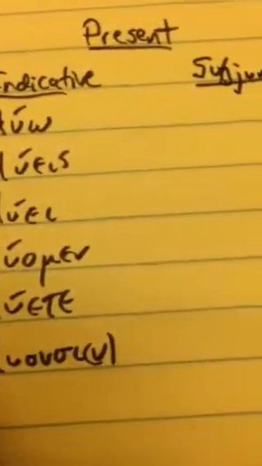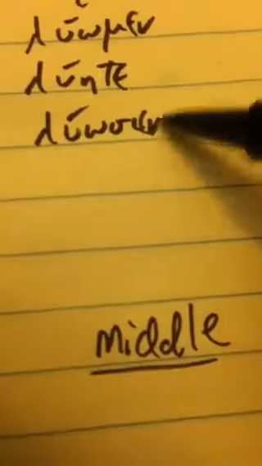Now we simply take those endings and lengthen them on the same stem to get the subjunctive. So the first singular looks the same in the subjunctive as it does the indicative. But then the second singular is lues, don't forget the iota subscript. And lue, again iota subscript. Luomen, luete, and luosi.